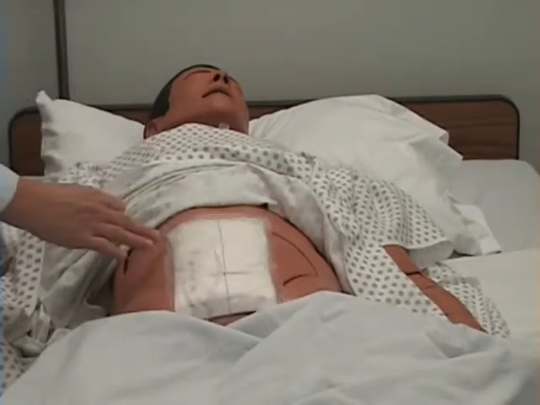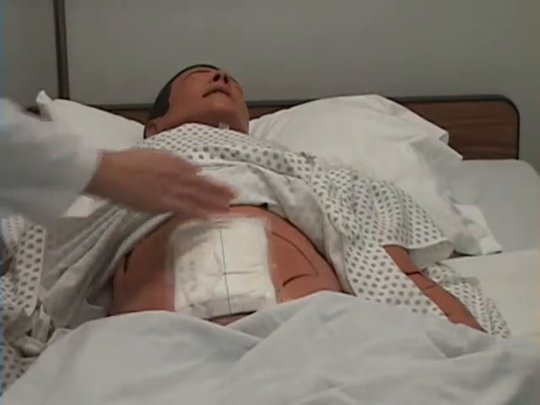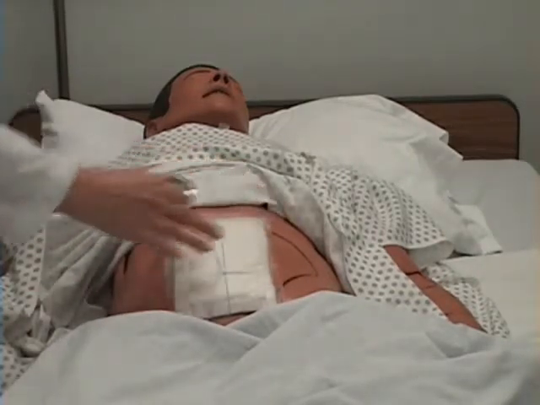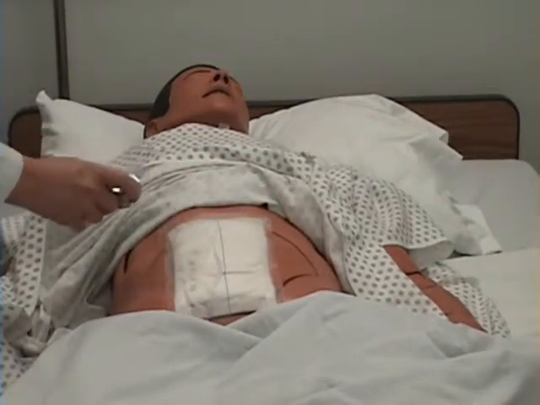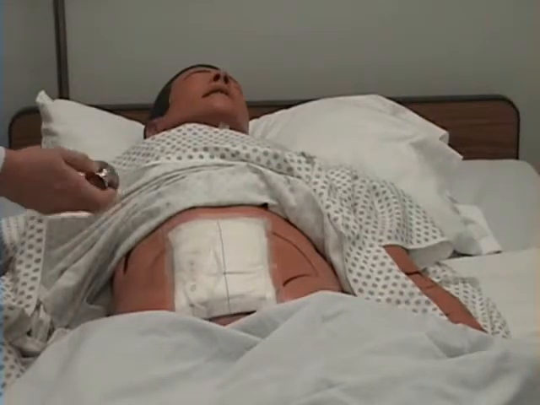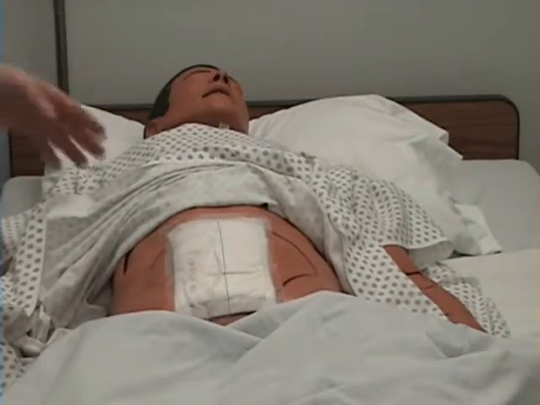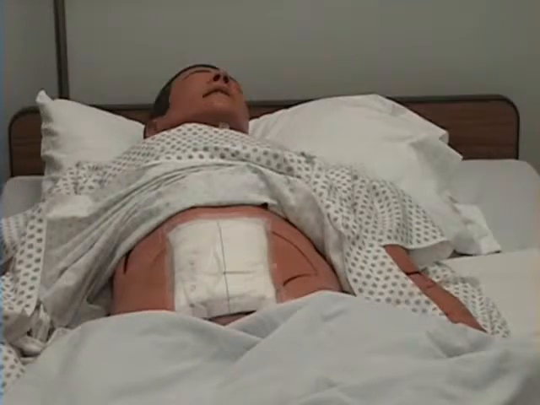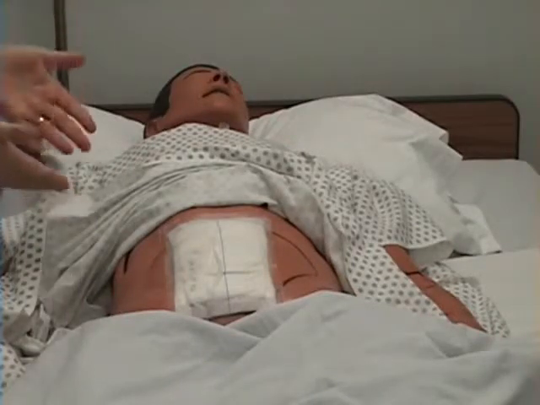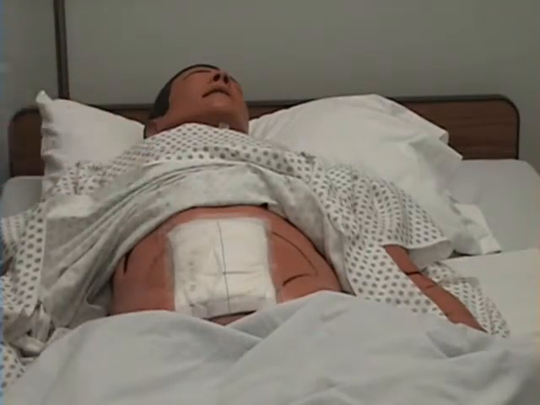If I auscultated no bowel sounds at all, I would have to listen for a full 5 minutes around the abdomen to ensure that there were in fact no bowel sounds. My patient has bowel sounds in all 4 quadrants. Now I'm going to ask my patient if he's having any pain in that area. I see he does have that dressing.